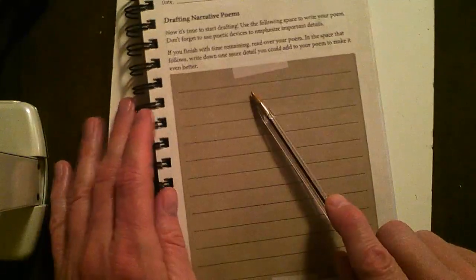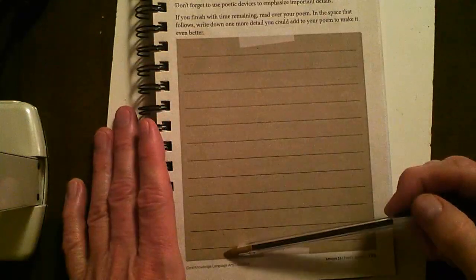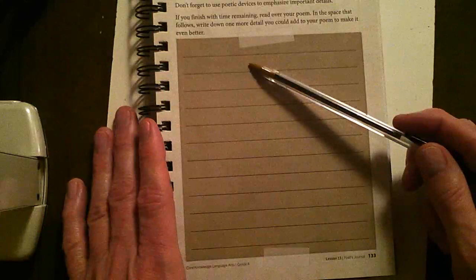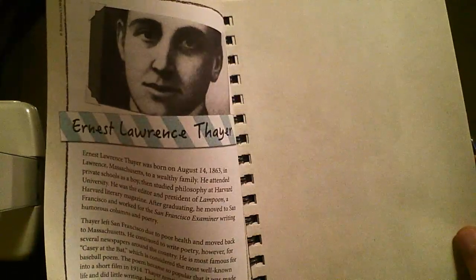Now, okay, you saw how long Casey at the Bat was. It's like 3 pages. Do we expect yours to be that long? No. Okay. We're not all famous poets like that guy who wrote that. And actually, that guy's name is Ernest Lawrence Thayer. We are not professional poets like him. Okay? So that's your job to do.